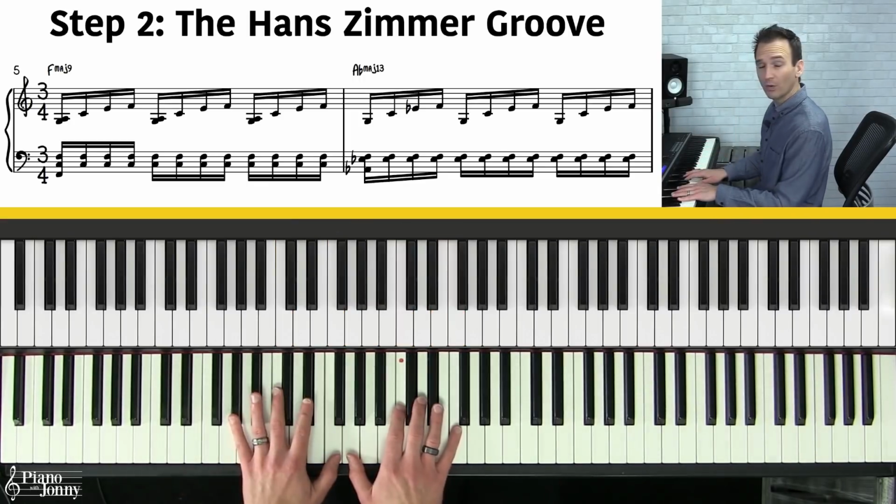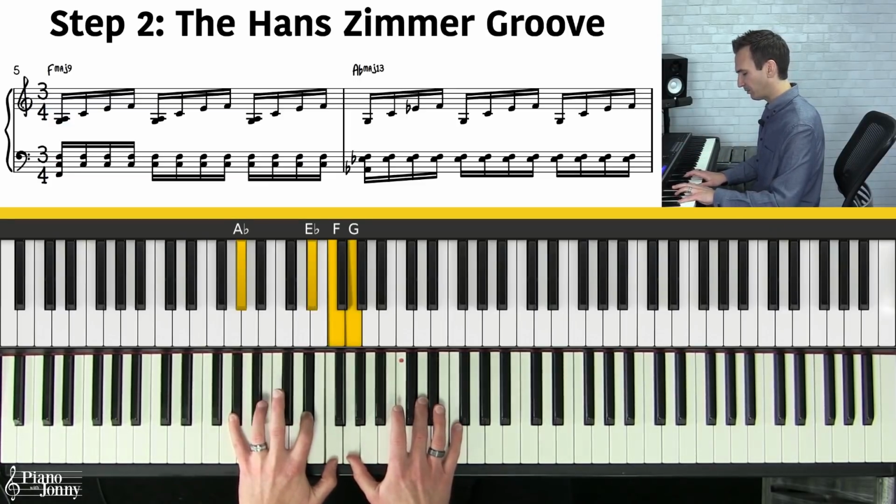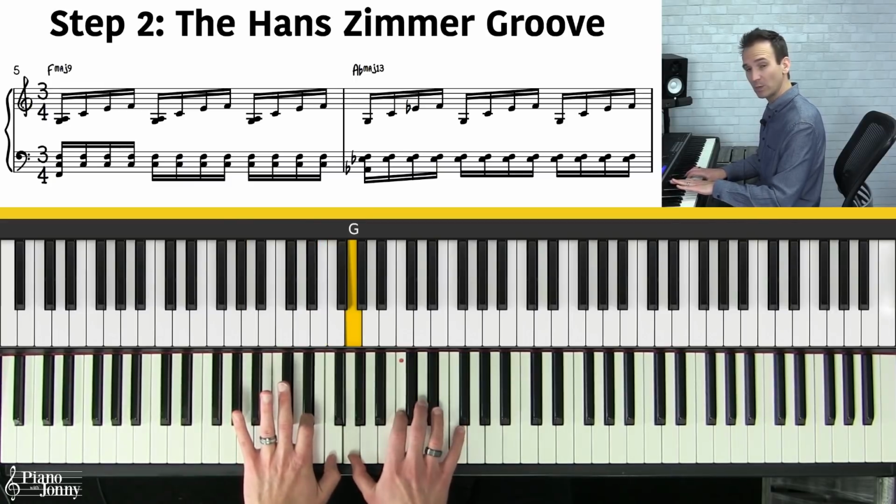Then on our A flat chord, we're going to do the same thing. So we're going to grab the bottom note in our right hand, and then play the top 2 notes in the left hand as we come up the chord.